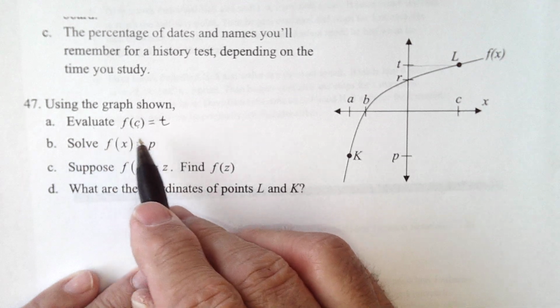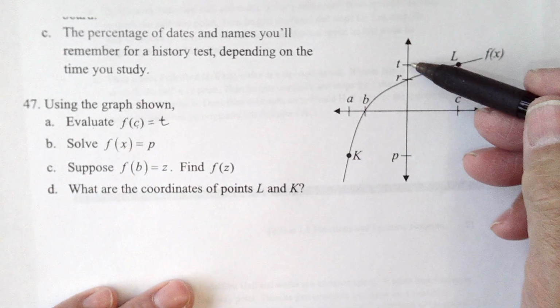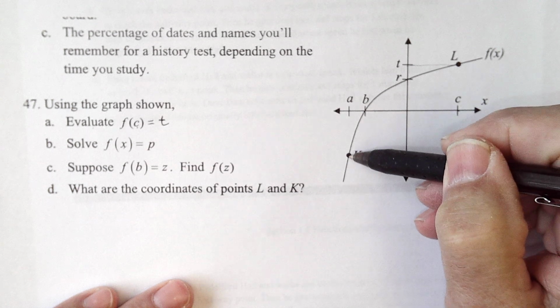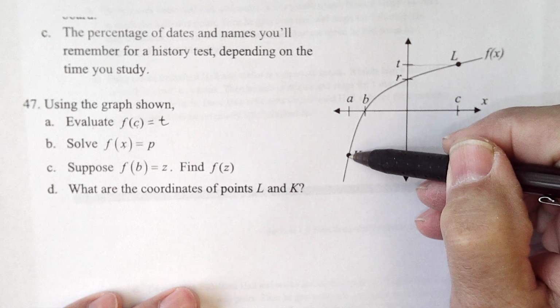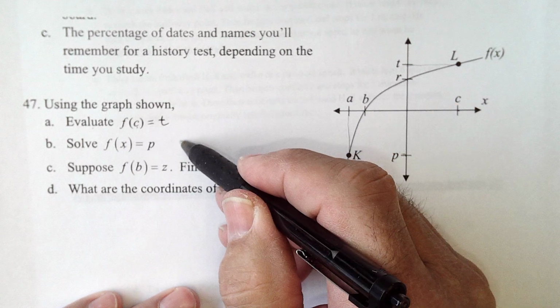When the y value is P, what is x? The y value is P here on the curve. We're at the point named K, but the x is A.